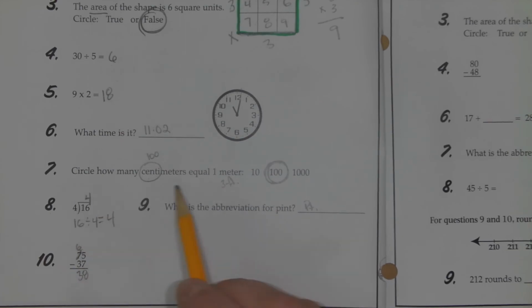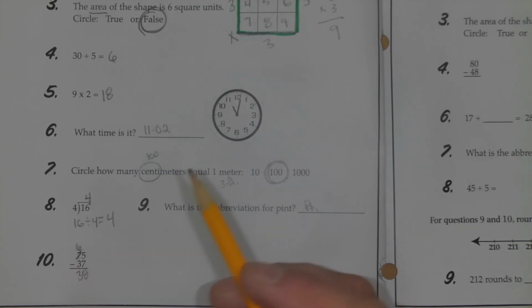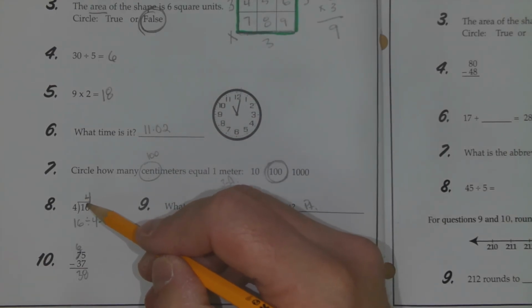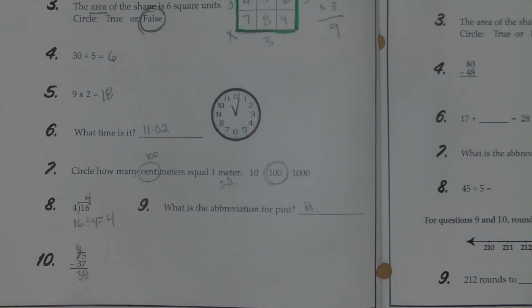We talked about number 7. Number 8, 16 divided by 4 is 4. However you solved it, as long as you have 4 as your answer and you have your 4 on top if you used this type of division symbol. Number 9, what is the abbreviation for pint? It's PT with a little period there. And number 10, 75 minus 37 is 38. So I'll give you one last look at everything and then off you go.